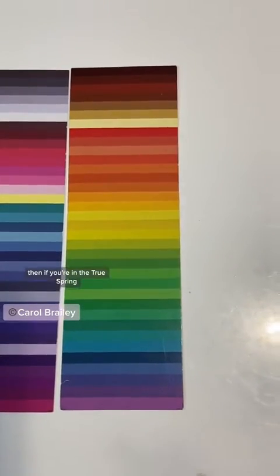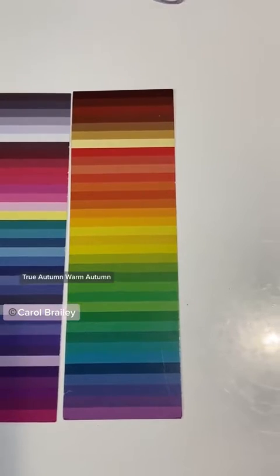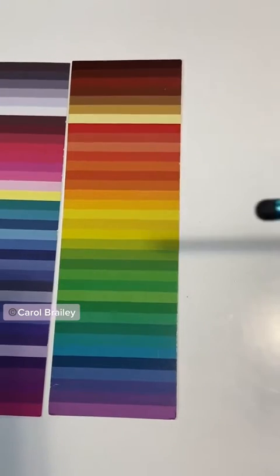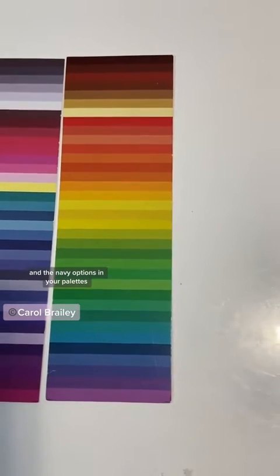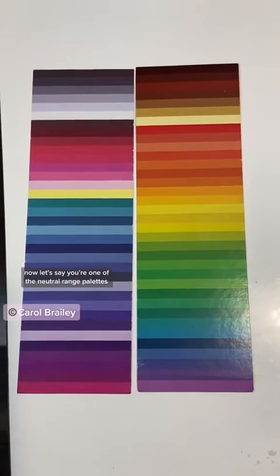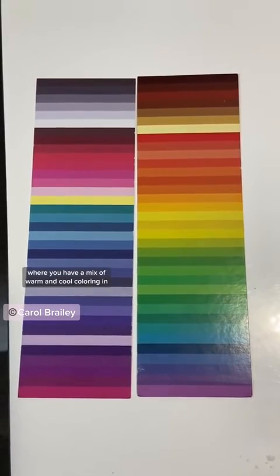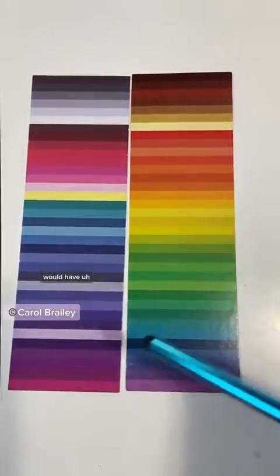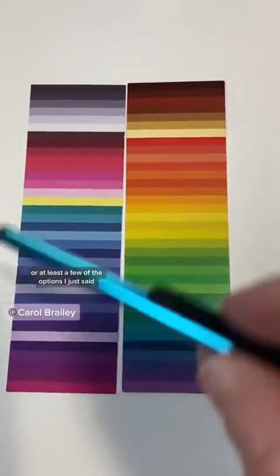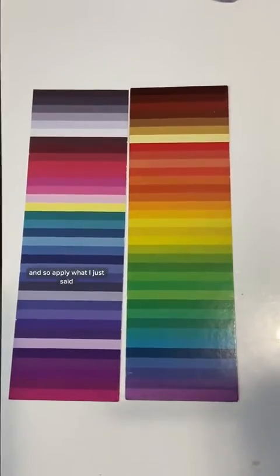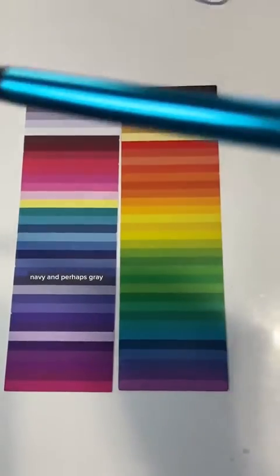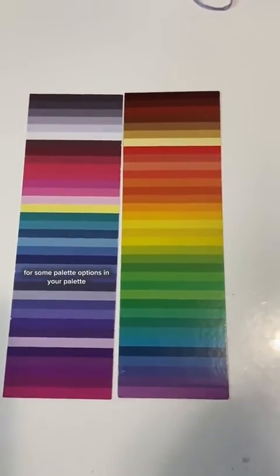And then if you're in the True Spring, True Autumn, Warm Autumn, or Warm Spring palette, I'm usually suggesting the deeper brown and the navy options in your palettes as alternates. Now let's say you're one of the neutral range palettes where you have a mix of warm and cool coloring. Your references would have one of the options, or at least a few of the options I just said, and so apply what I just said to the brown, navy, and perhaps gray for some palette options in your palette. There's my general orientation on color references.